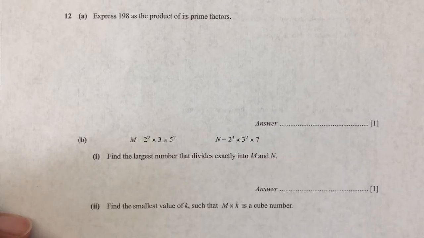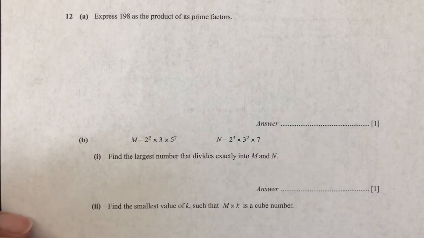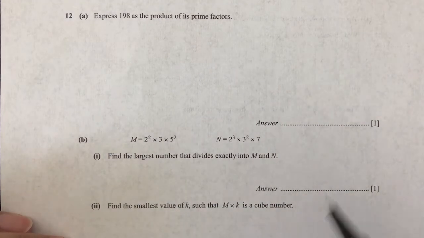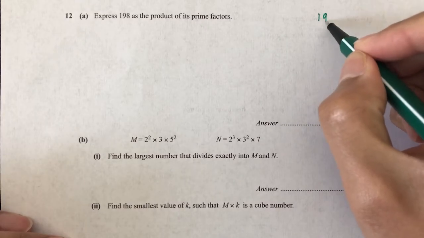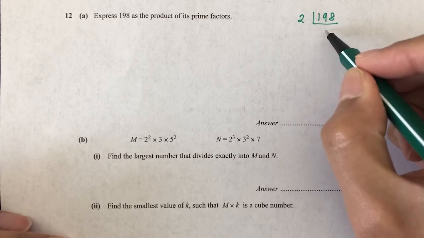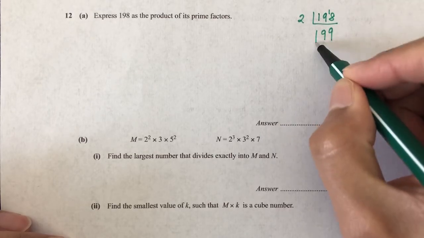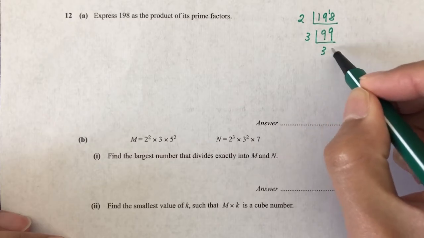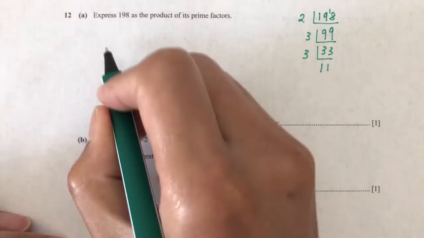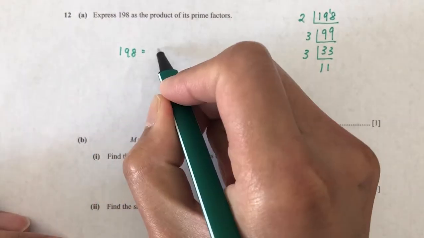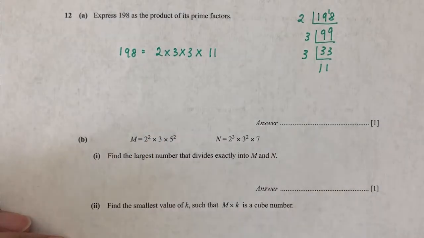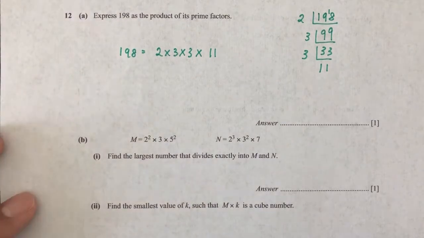Question number 12, part A. Express 198 as a product of its prime factors. So we have to find all the prime factors of 198. So we have to do long division. So it is an even number. We can divide by 2. We will have 99. Divide by 3. We will have 33. Divide by 3 again. We will have 11. And yeah, that's it. So 198 equal to 2 times 3 times 3 times 11. So that's your answer for part A.